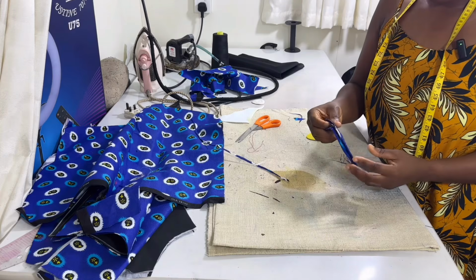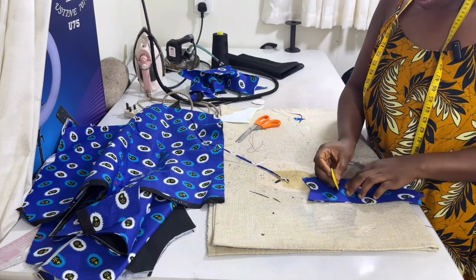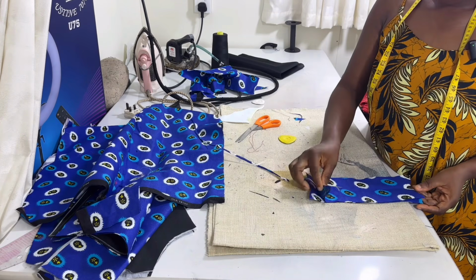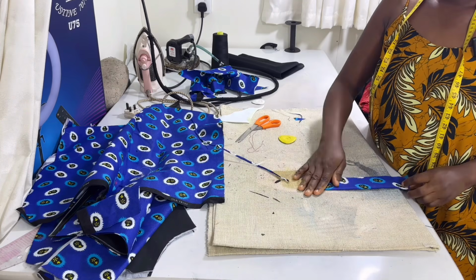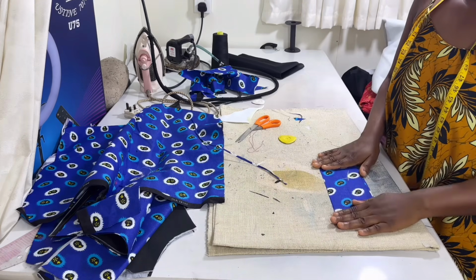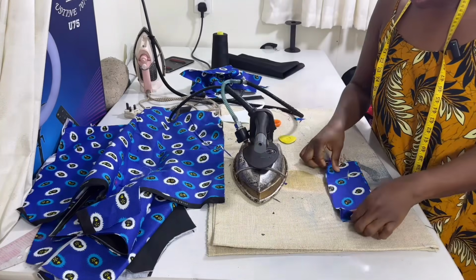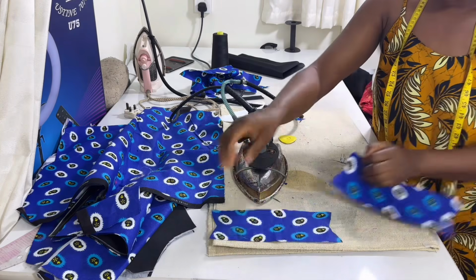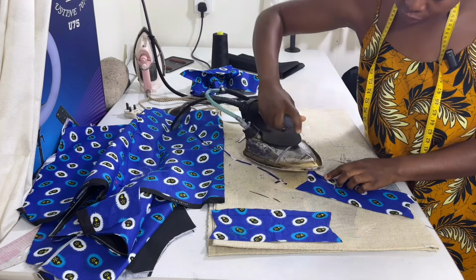If I remove it, we'll have 2, like I said, 1 for each of the sleeve. Okay. All right. So the next thing I'm going to do here. For one side, let me remove it. I'm just going to bend 1/2 inch in.